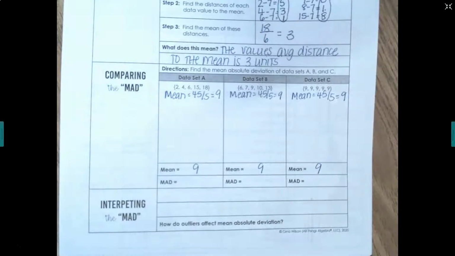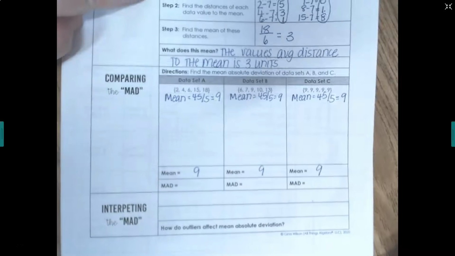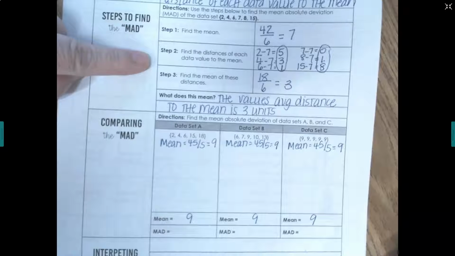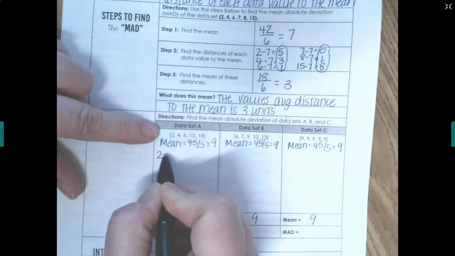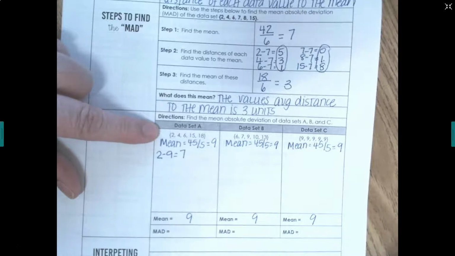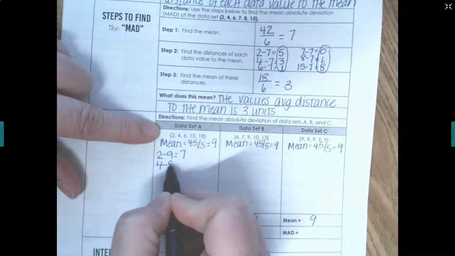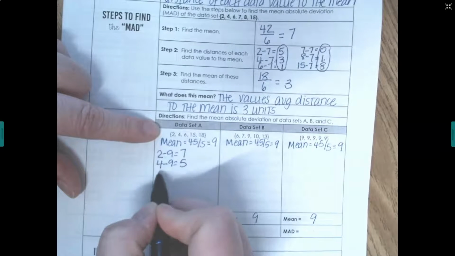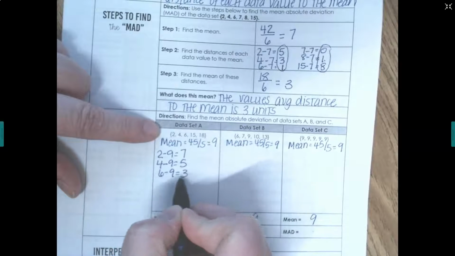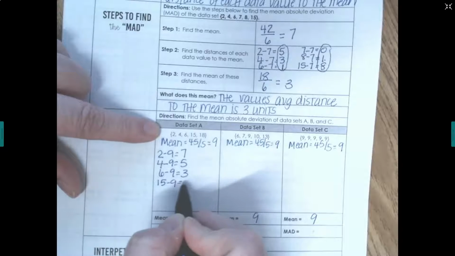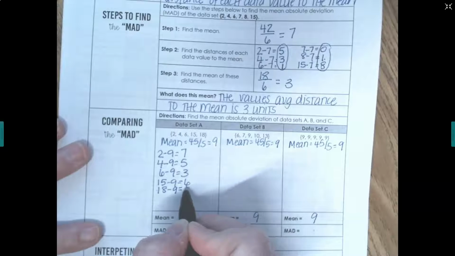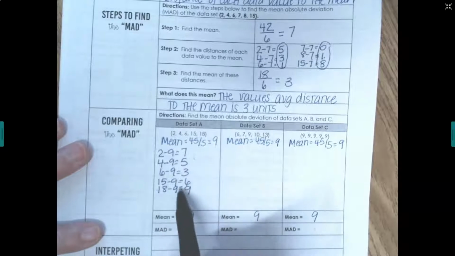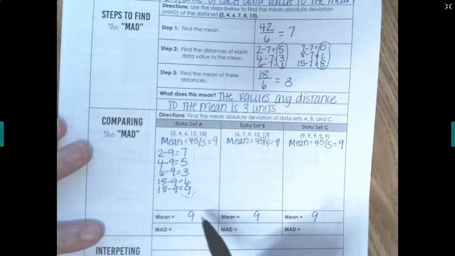How spread apart are they? So remember, we found the mean, which was our first step. The second step is find the distance for each data value, and remember distances are positive. So 2 minus 9 would be negative 7, but it's a distance, so 7. 4 minus 9 equals 5. 6 minus 9 equals 3. 15 minus 9 equals 6. And 18 minus 9 equals 9. So now we have all these distances. We're going to add those up and divide by 5 again to find the average distance.